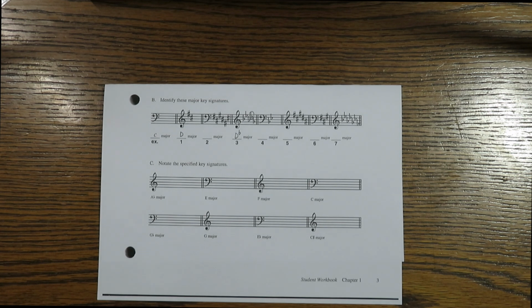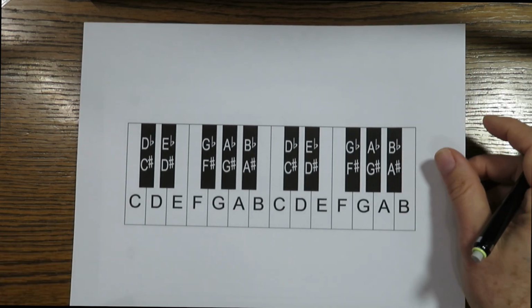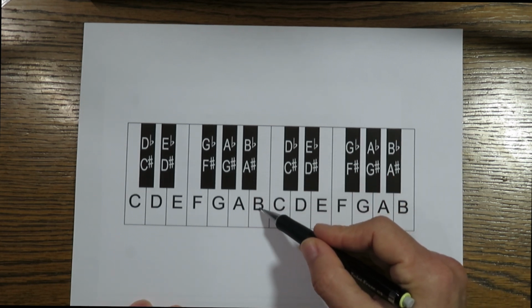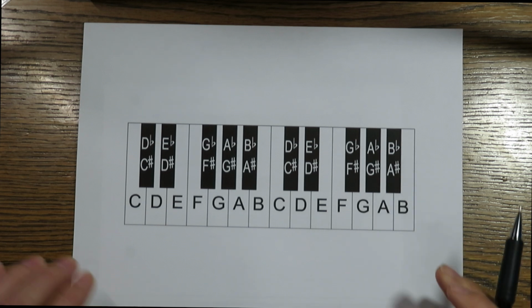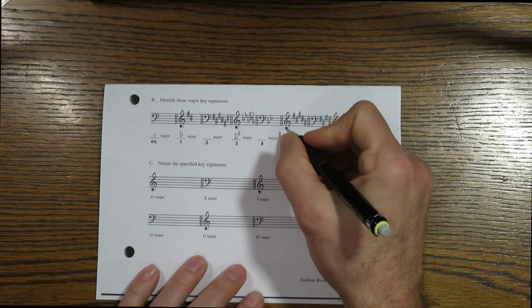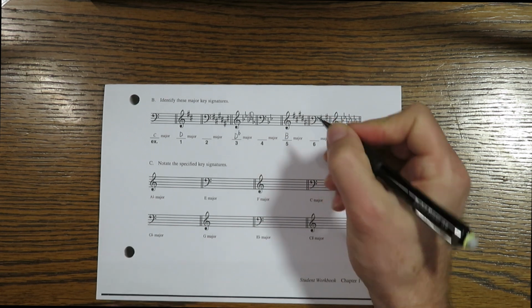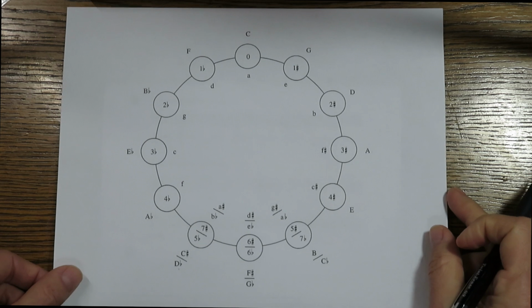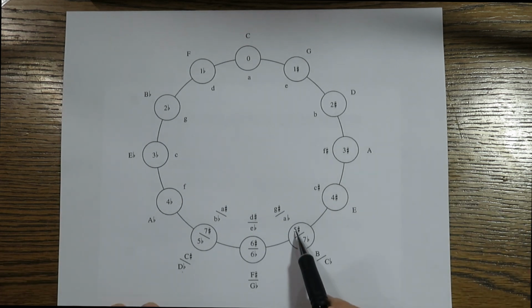That would be B natural, right? If you look here, here's A sharp. A half step above is B natural. Okay. So we are in the key of B major. 5 sharps, and we'll check our work here. And sure enough, 5 sharps is the key of B major.